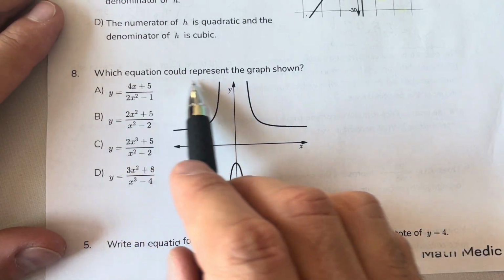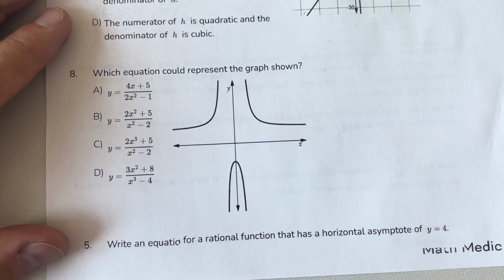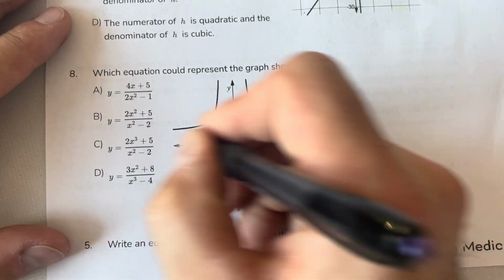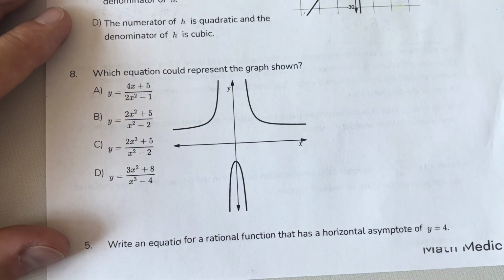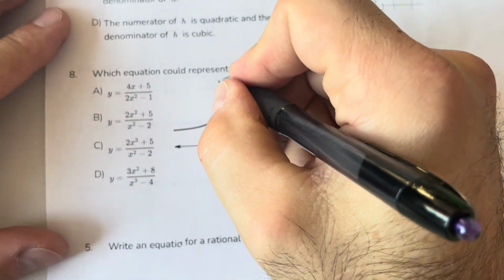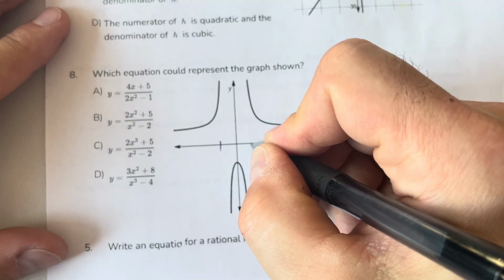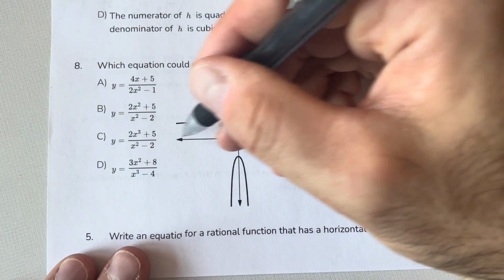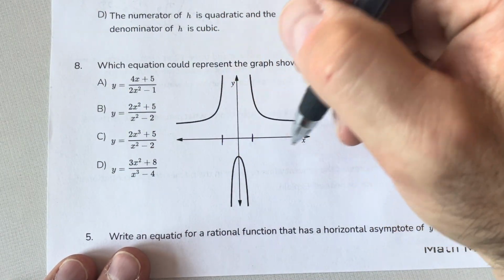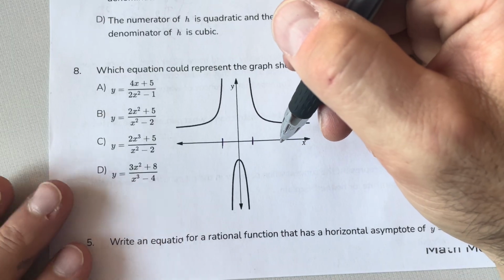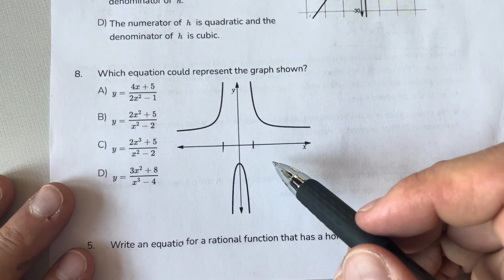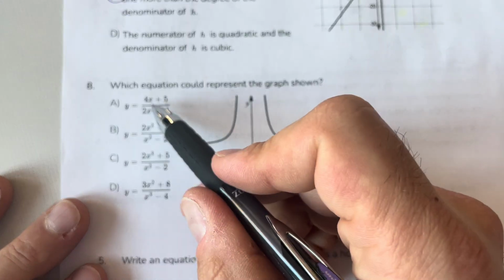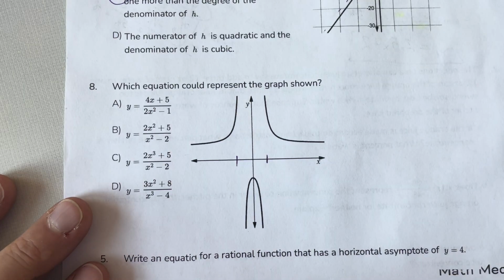So we've got 8. Which equation could represent this graph? Well, we see that we have a horizontal asymptote that doesn't quite seem like it'd be 0. We've got 2 vertical asymptotes, and so we're going to have two zeros in the denominator, 2 things that x can't equal. So let's look at this. We've got this 4x plus 5. Let's see, these are off by 1.